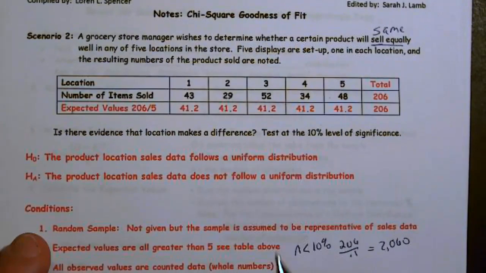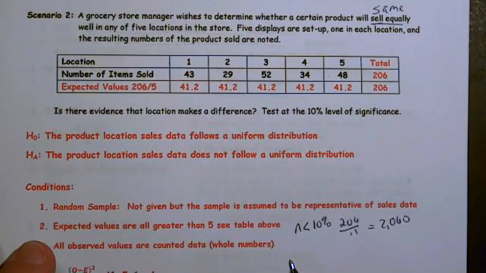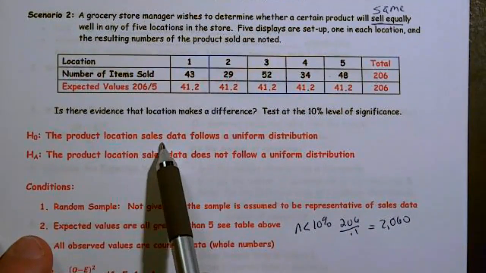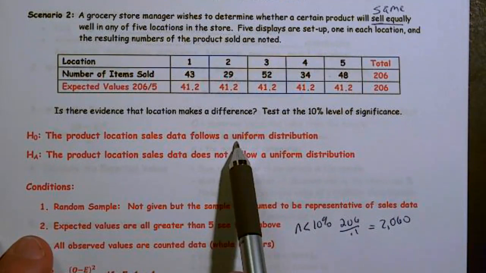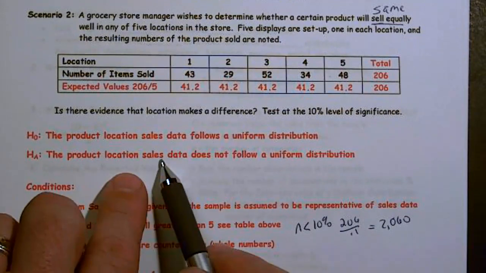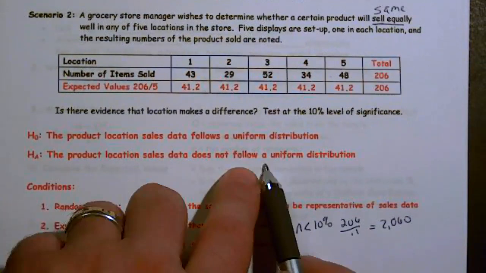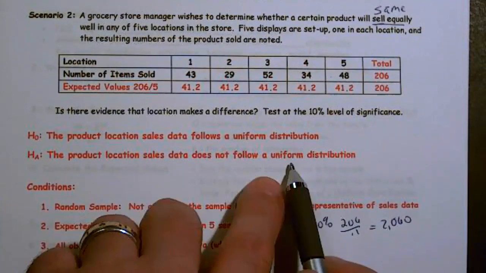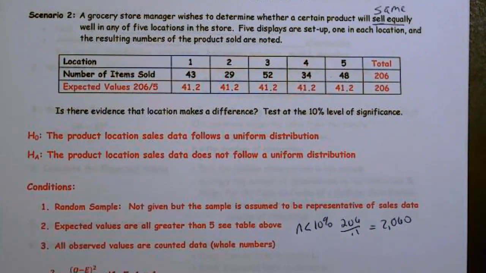So they ask us to test at the 10% level of significance. The null hypothesis: the product location sales data follows a uniform distribution, or the sales data for the products is the same for each location. The alternative: the product location sales is not the same for each location, or does not follow a uniform distribution. Remember, uniform distribution, everything is the same.